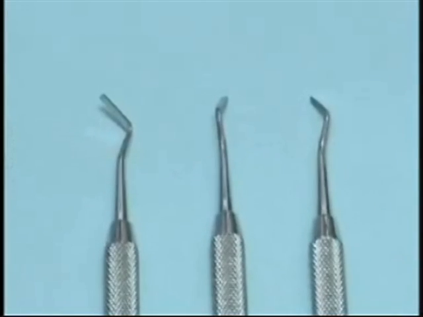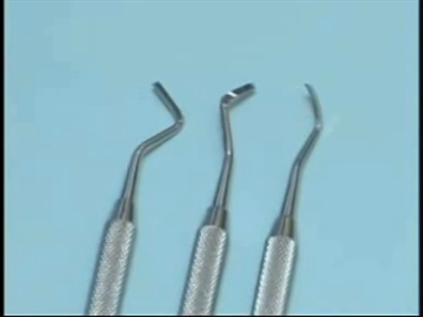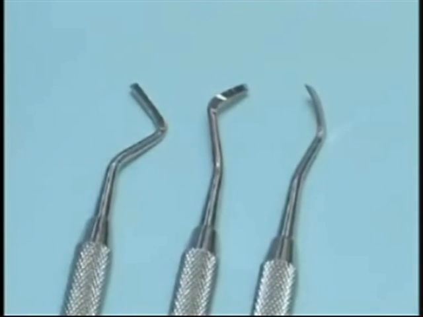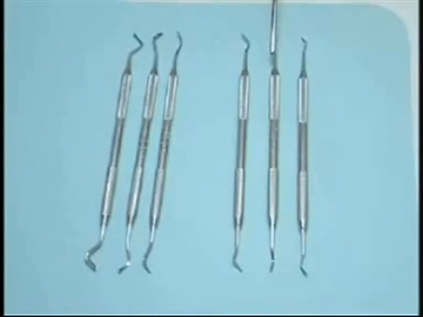The chisel family is used in the upper right quadrant of the patient if you are a right-handed operator. The hatchet family is used in the upper left and lower right of the patient if you are a right-handed operator. The chisel family is used in the upper left of the patient if you are a left-handed operator. The hatchet family is used in the upper right and lower left if you are a left-handed operator.